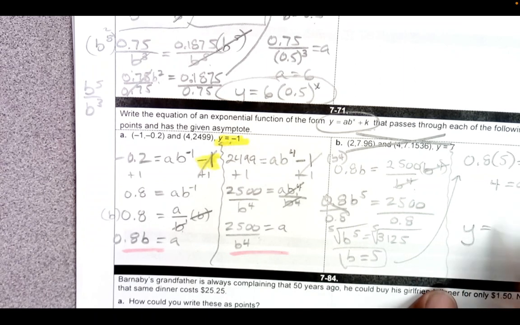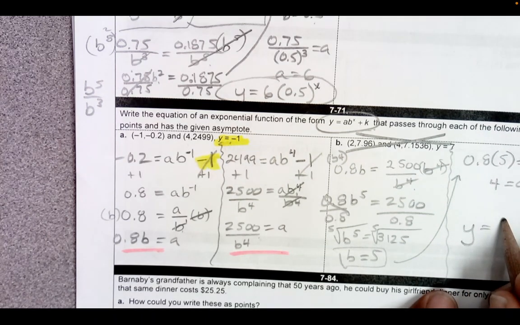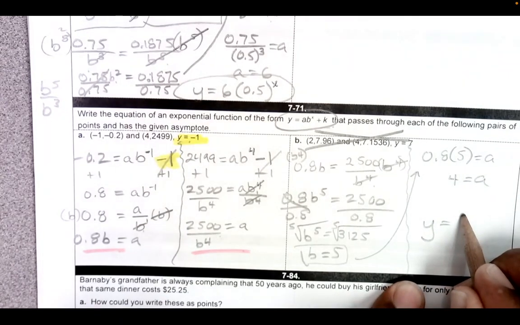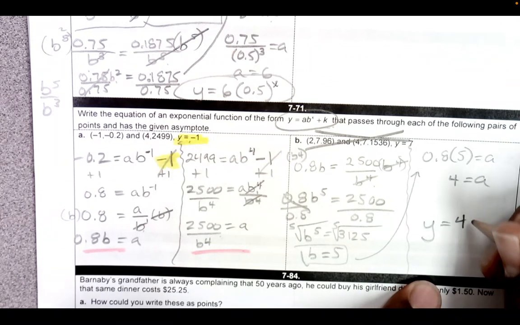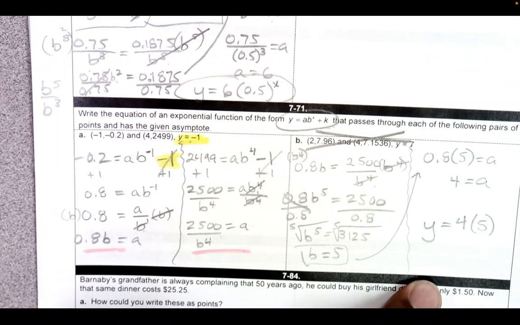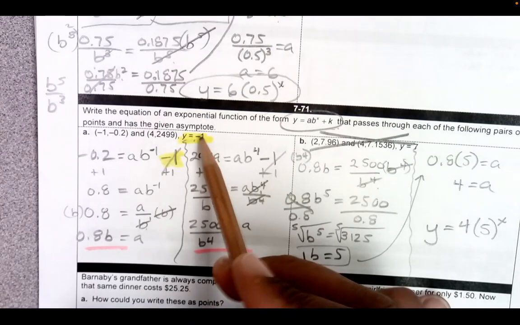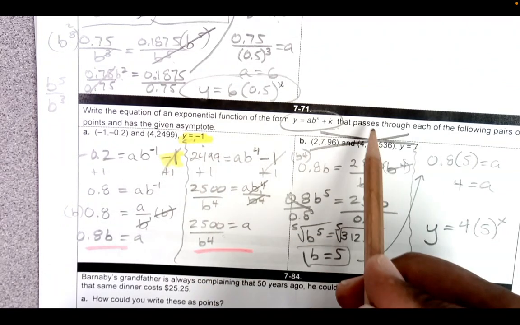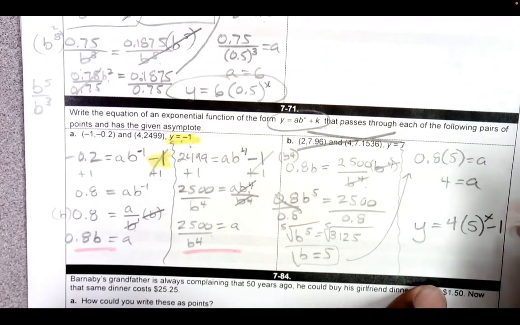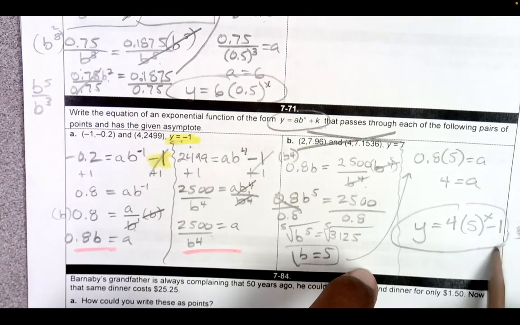Now the final equation, what do I write first? What goes first, the 4 or the 5? 4, and then times 5, and then to the power of x. And there's one more thing. What's the last part? No, because it has an asymptote. What is the asymptote? It's that -1. So I got to put the k value included.